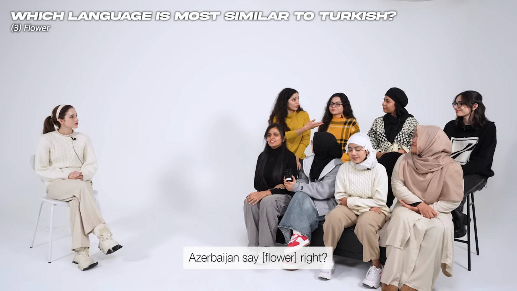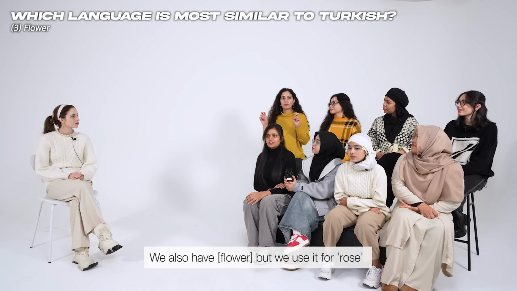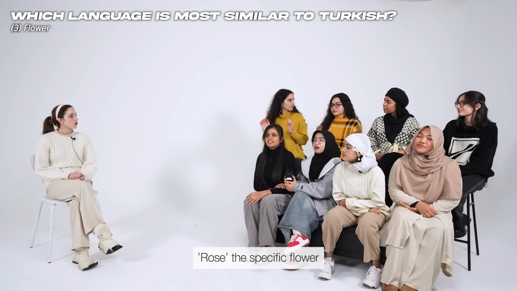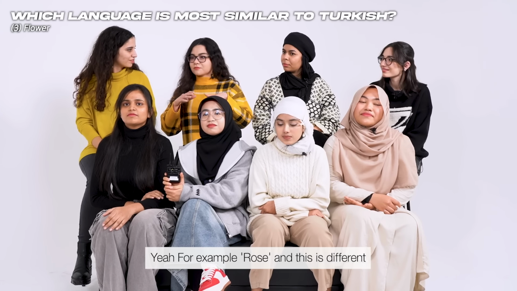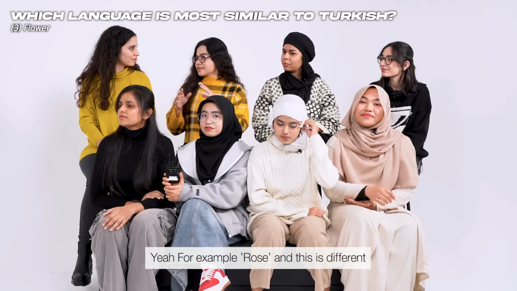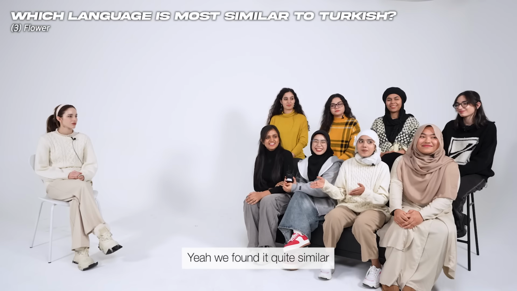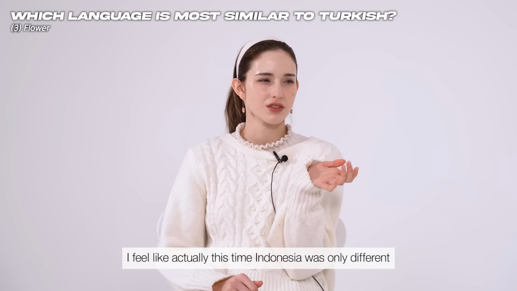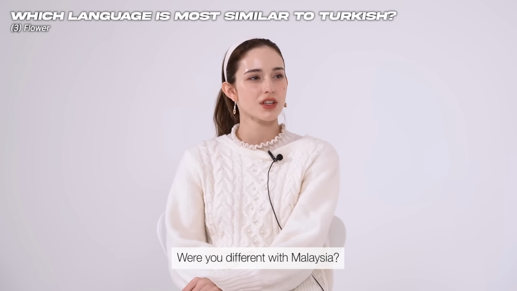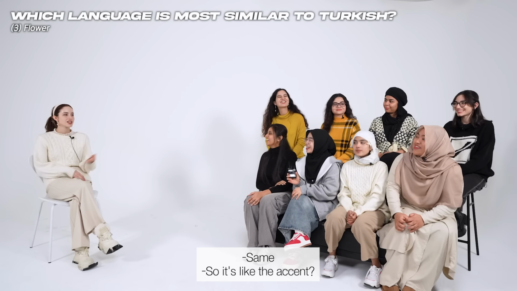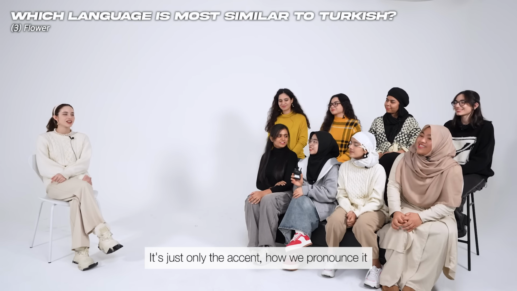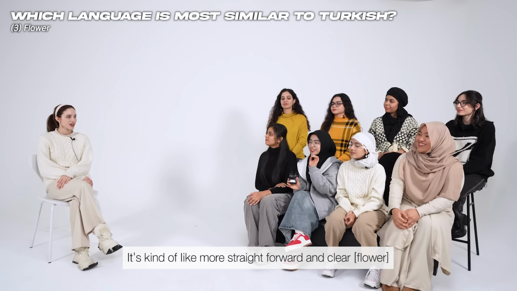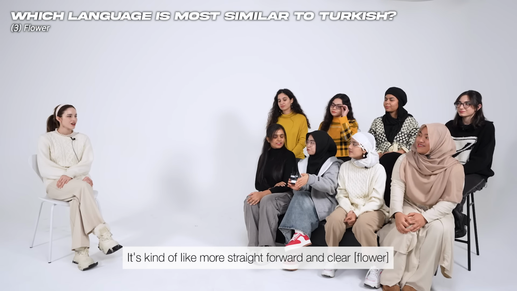Azerbaijan say gül, right? We also have gül, but we use it for rose. Rose, the specific flower. For example, rose, this is different. We found it quite similar. I feel like actually this time Indonesia was only different. Were you different with Malaysia? Same. It's like an accent. Yeah, it's just only the accent, how we pronounce it. It's like bunga, she's bunga. It's kind of like more straightforward and clear. Bunga.